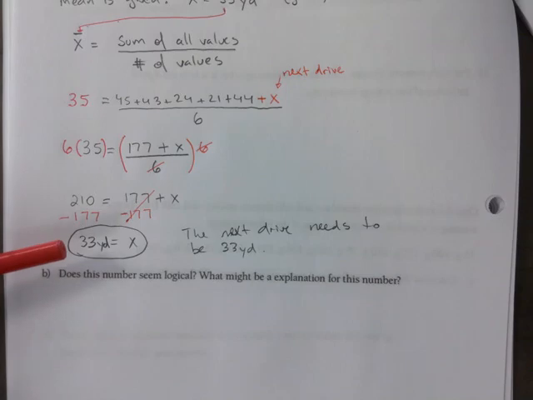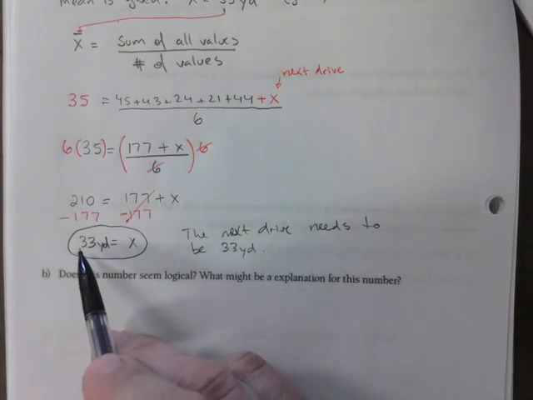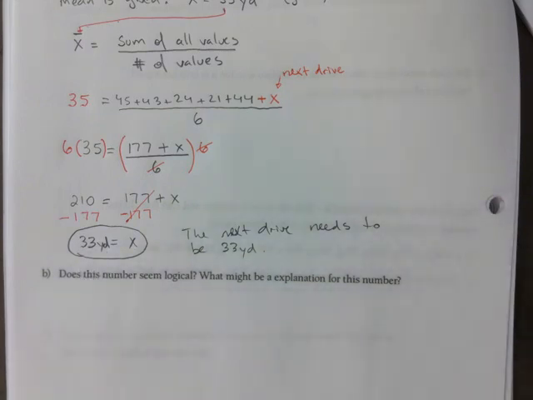Okay. If you get a negative as your answer, well, A, you might have made a mistake, so go check and make sure you didn't make a mistake, right? But if you ever get a negative, it means it's not achievable. Okay, you can't do it.